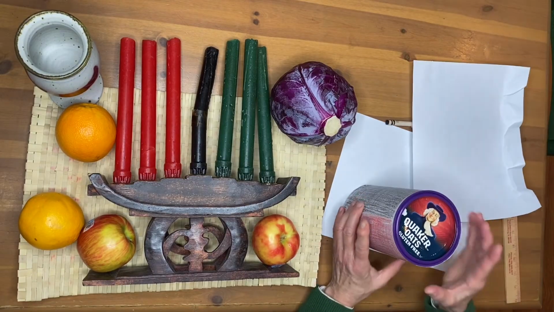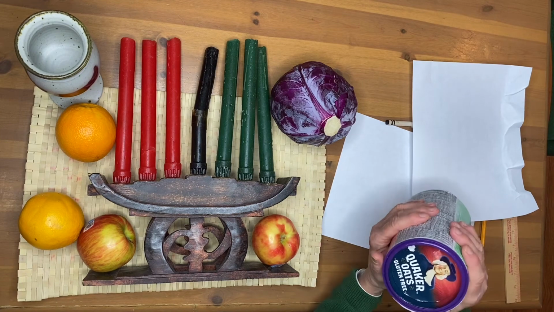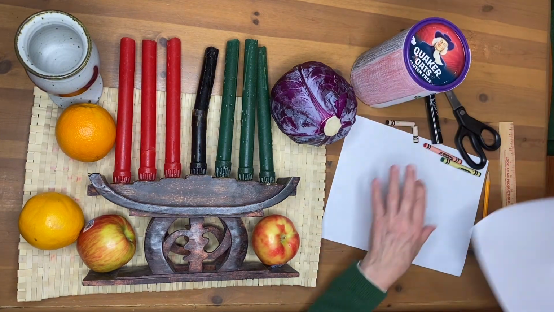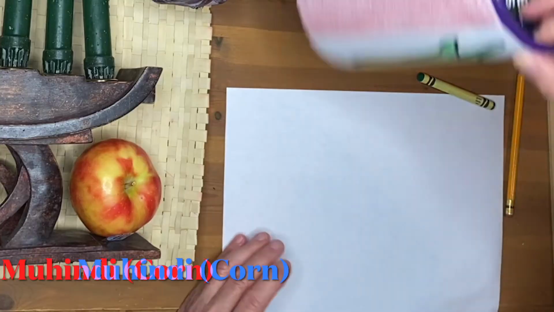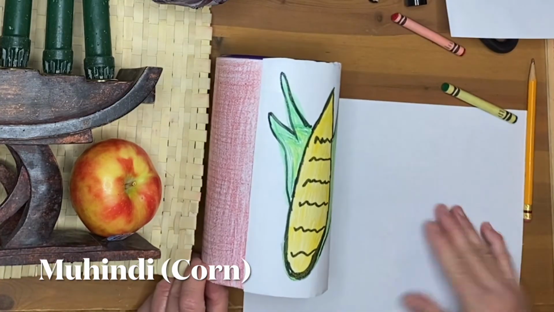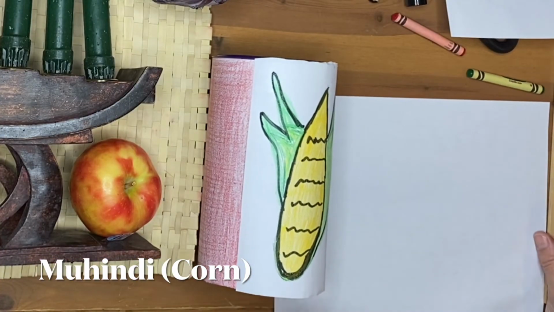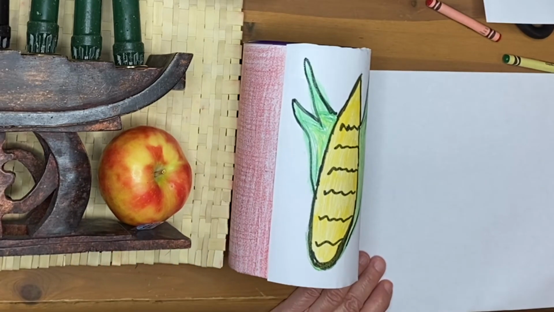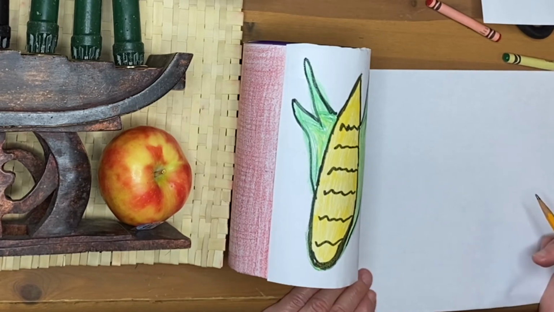Now, you still have part of the oatmeal box that's not covered. And so that part I put on the muhindi. The muhindi is corn in Swahili, and it's prescribed that for Kwanzaa, depending on how many children are in the family, there should be an ear of corn for each child. So in our case, there were 4 ears of corn during the years that we celebrated Kwanzaa.